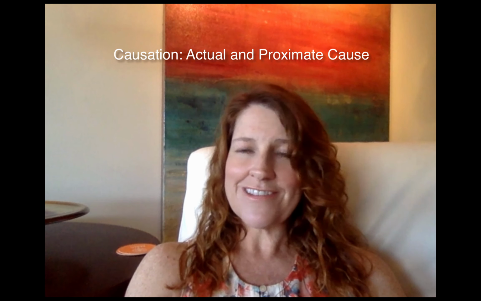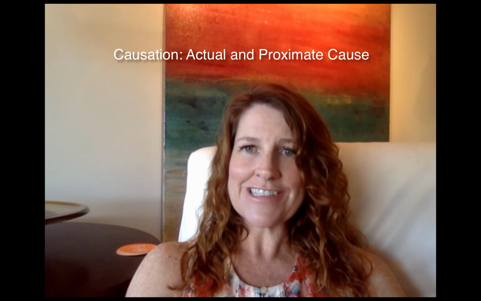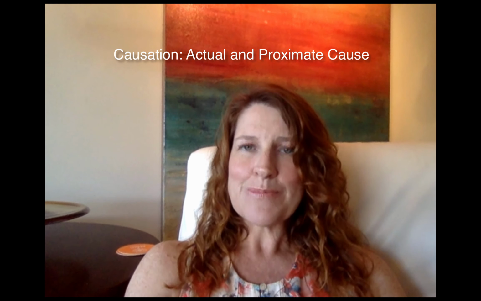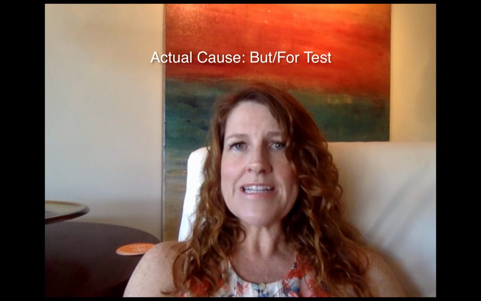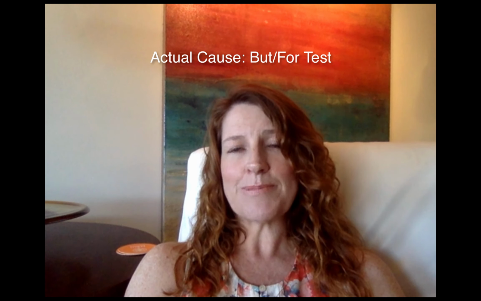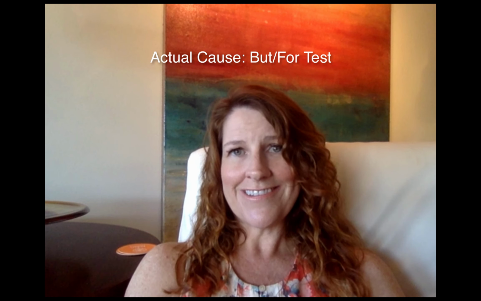I don't care what you call it, they're the same things. Actual cause is the same thing as cause in fact. Proximate cause is the same thing as legal cause. And again, I would discuss them separately. So let's start with actual cause. Actual cause means that but for defendant's conduct, plaintiff would not have been injured. You've got to establish that link between the conduct and the injury.